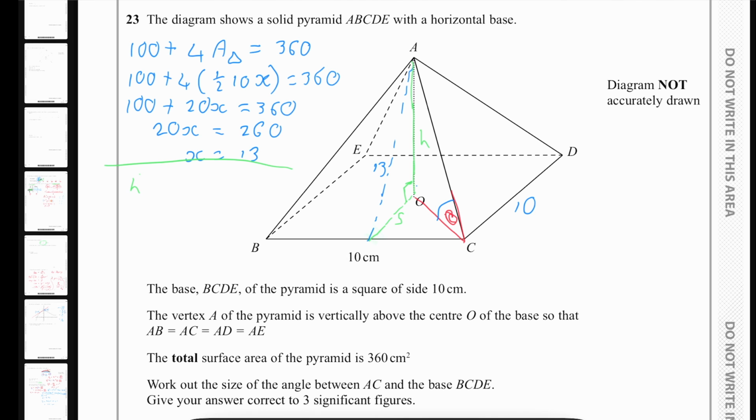So my height squared is equal to 13 squared minus 5 squared. Plugging that into the calculator, we get that is 12, so I can write that in.